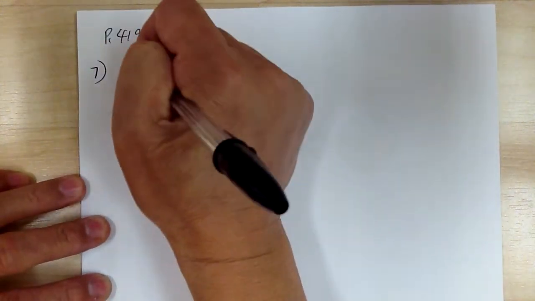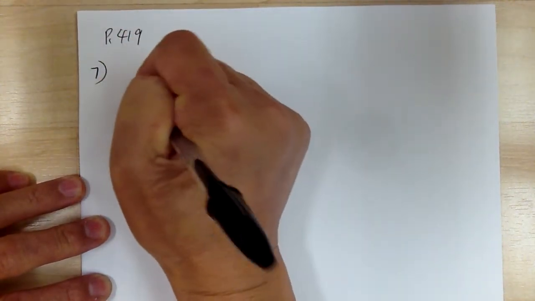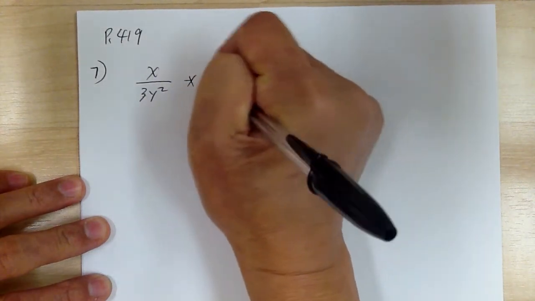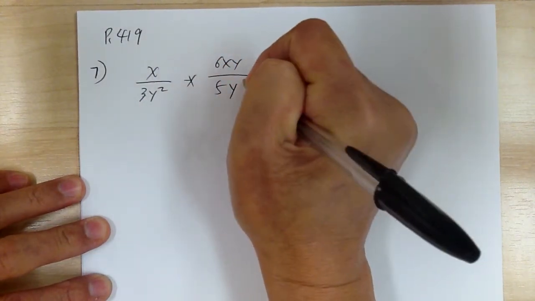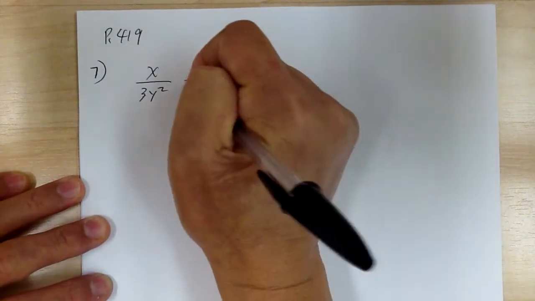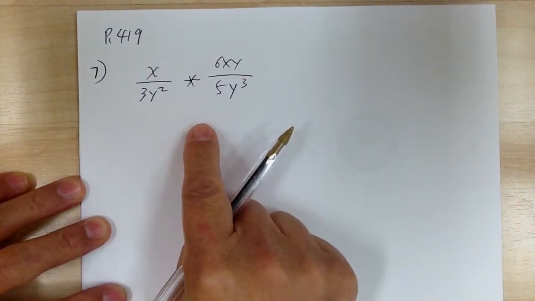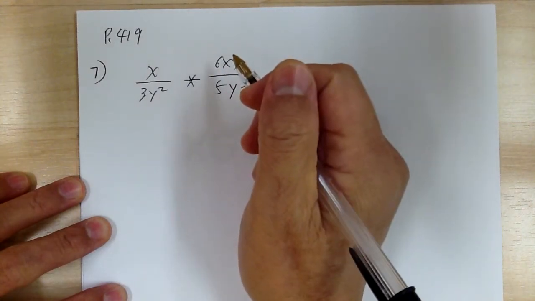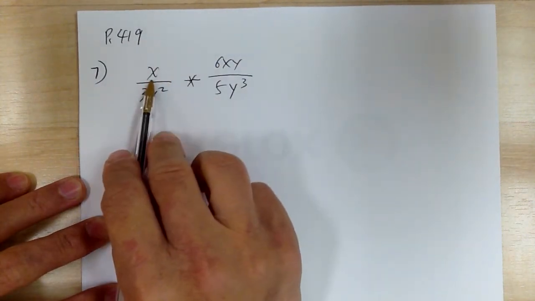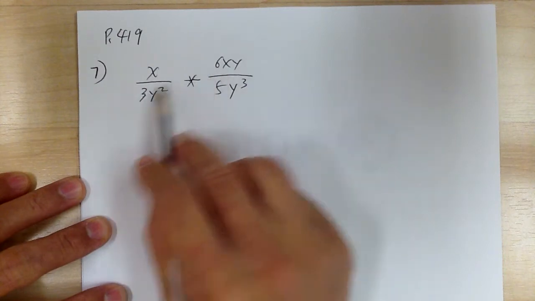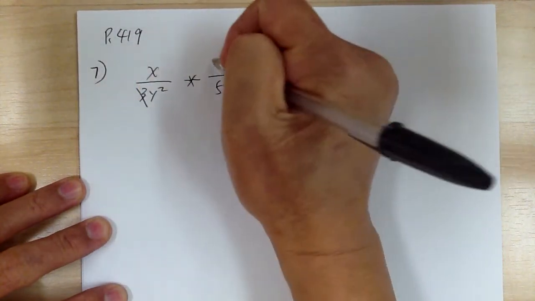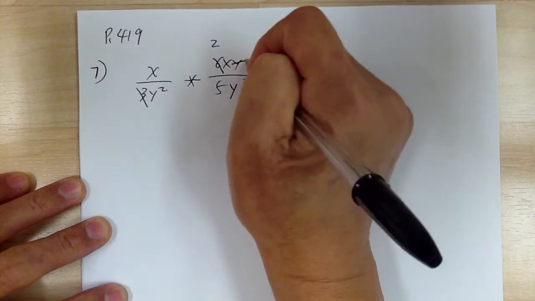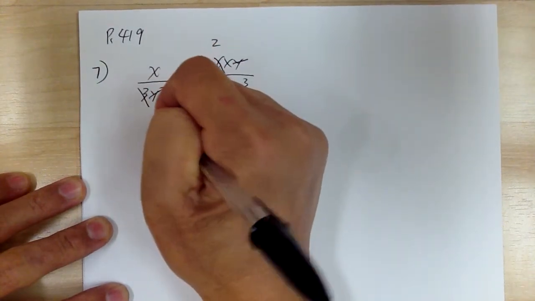Number 7, you have x over 3y squared times 6xy over 5y to the 3. For multiplication, you can start to cancel things out already. Just go down the list. x has nothing to cancel. The 6 and 3 can cancel, so you get 2 on the top. And this y can cancel with this y squared.